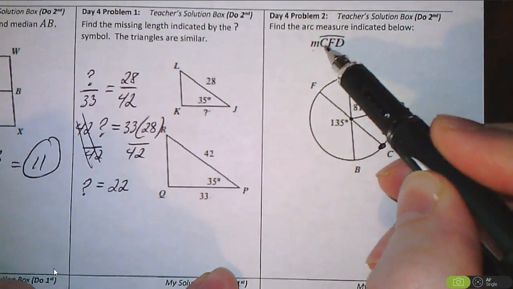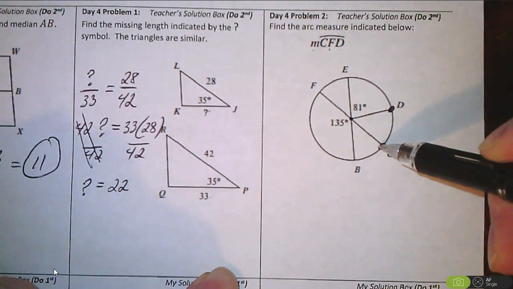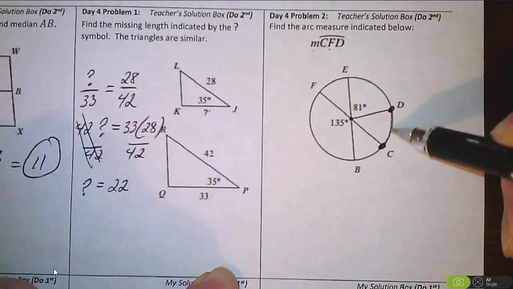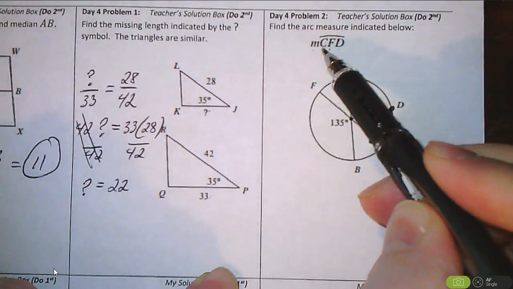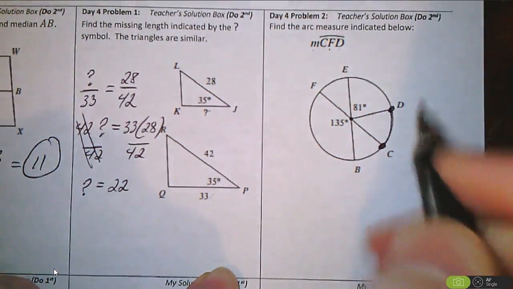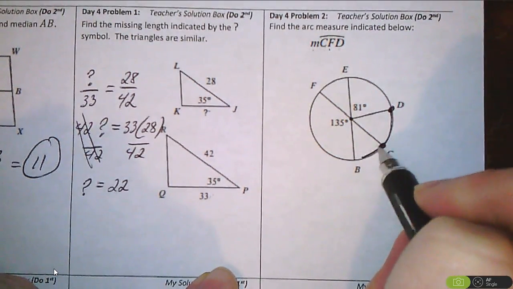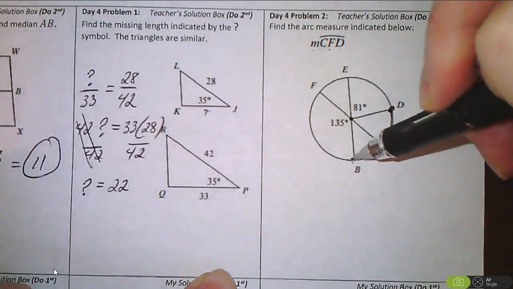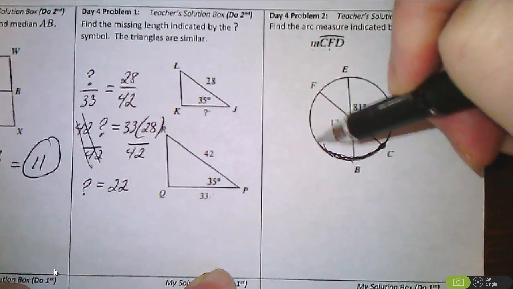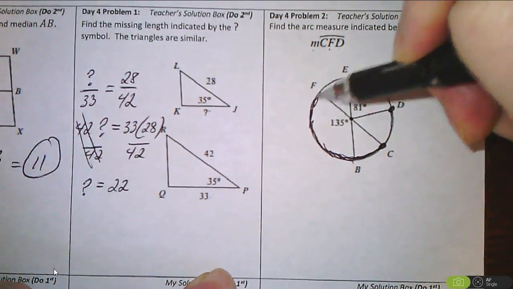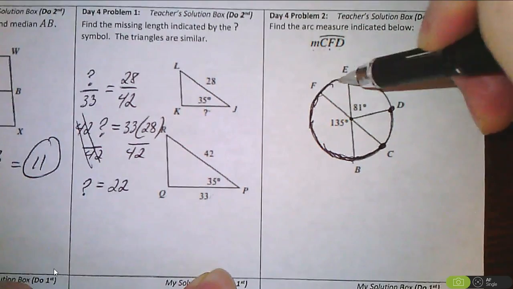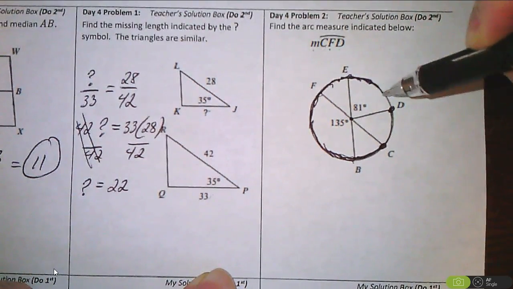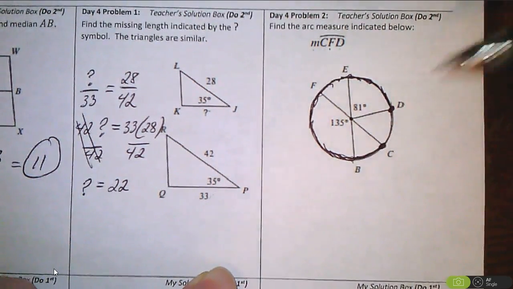If this was only called arc CD, it would go from C to D and be this short arc here. But because it's called arc CFD, we have to go around this direction so that we're passing through point F along the way to the end point. See, right there we finally reach F. And then as you keep going, we'll eventually get to the end point, point D.